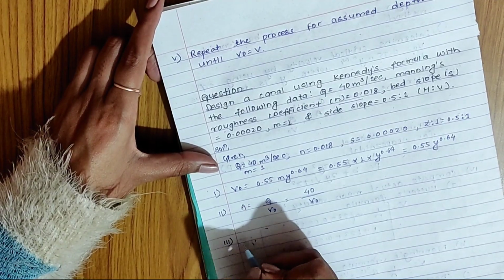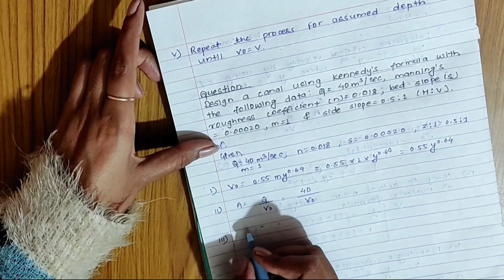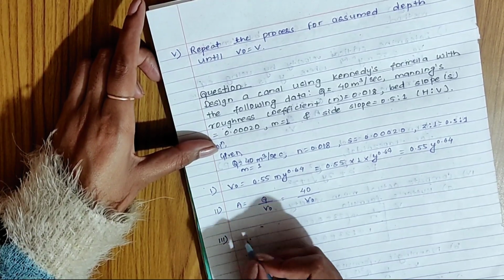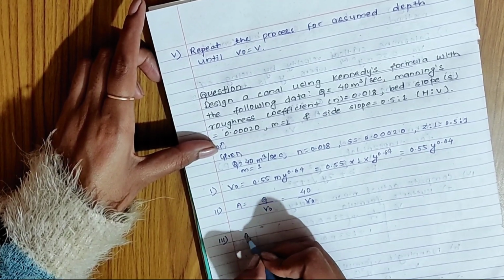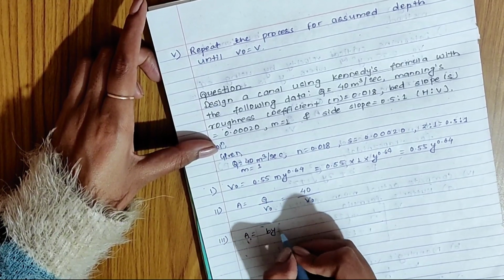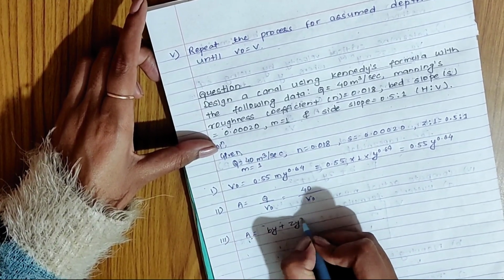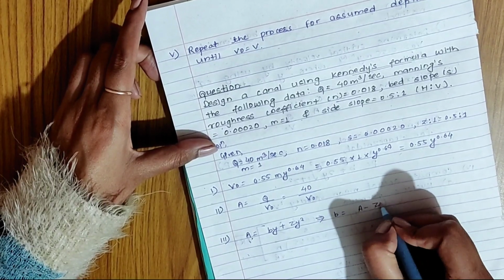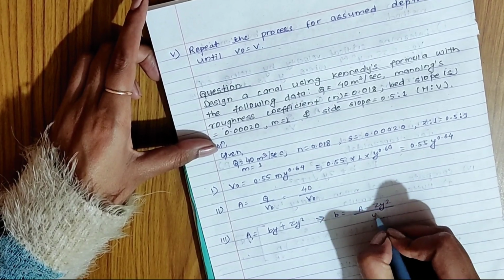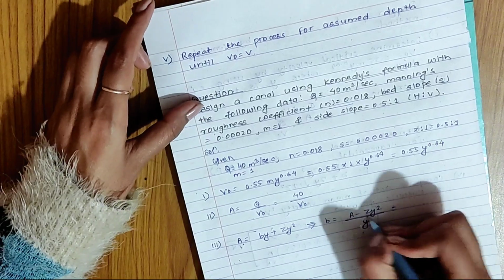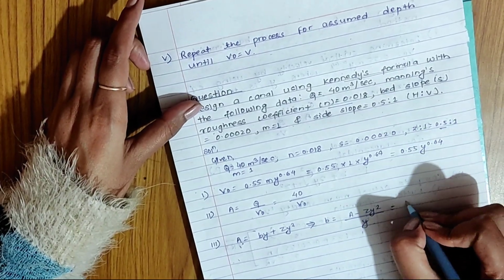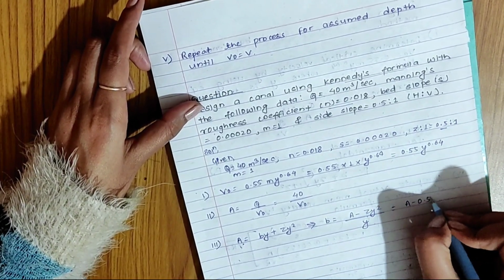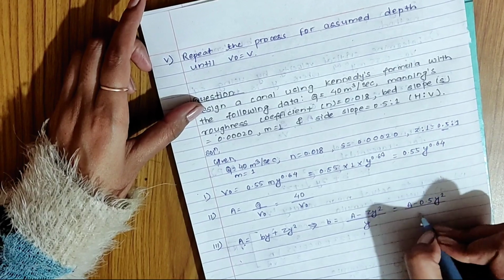In the third step, we will determine the cross section of the channel, which is the area and the perimeter. For a trapezoidal section, we have area is equal to By plus Zy square. B is equal to A minus Zy square divided by y. Value of Z is 0.5, so we have A minus 0.5 times y square divided by y.